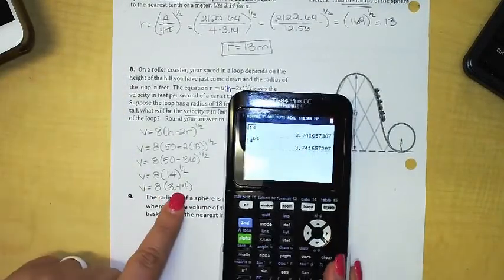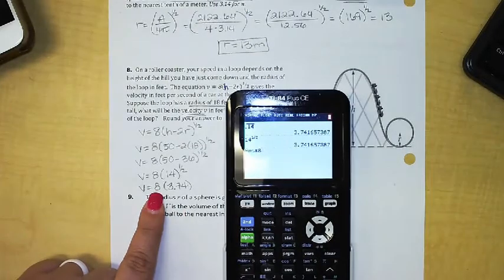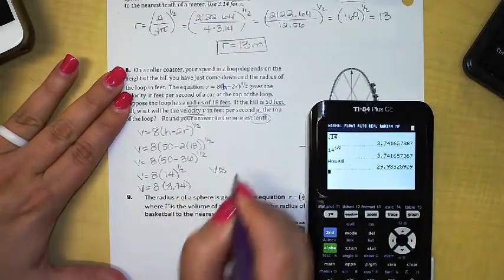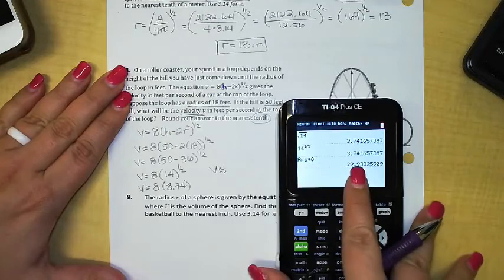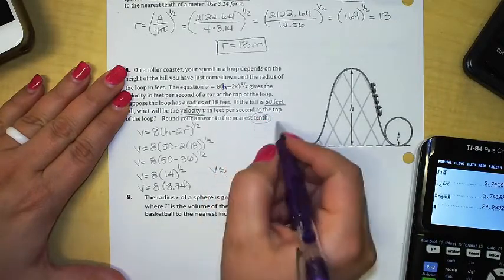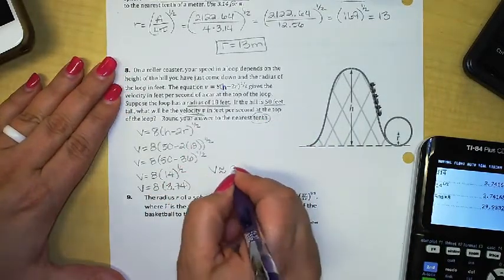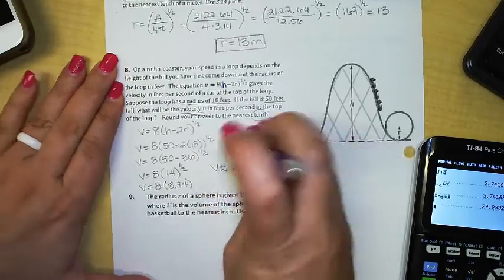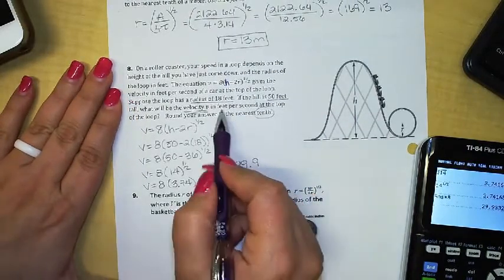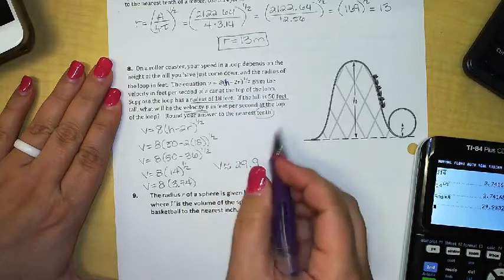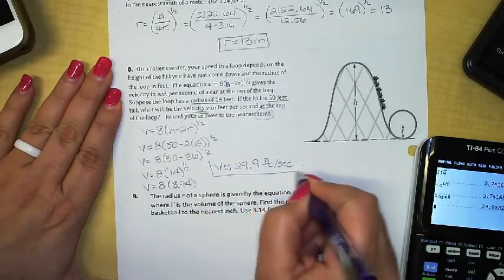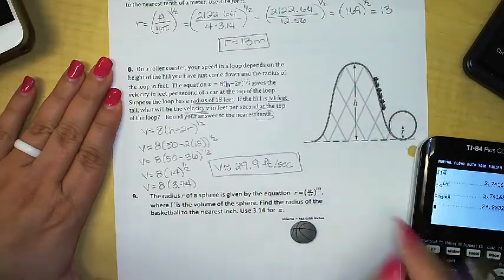And then once I've taken the exponent, the last step is to multiply that by 8. And when we do that, this velocity is approximately 29.9, since we're rounding to the nearest tenth. So we're looking at 29.9 feet per second, and this should be velocity in feet per second. Yep, that's our units here, per second. Okay, so there it is. That would be the velocity of the card at the top of the loop.